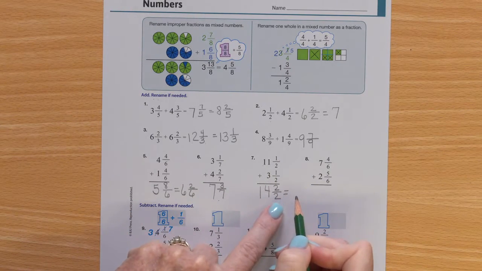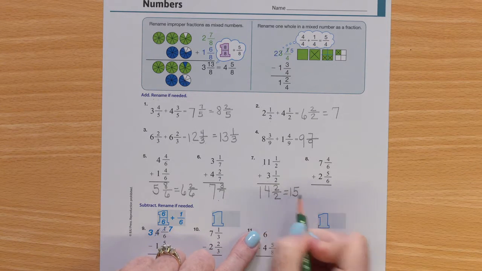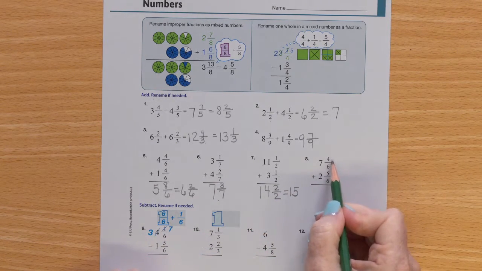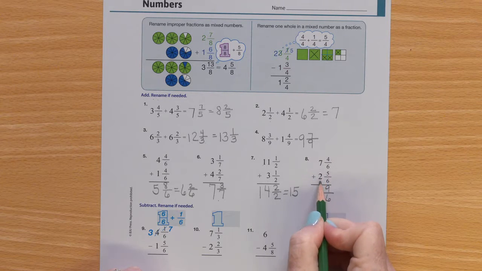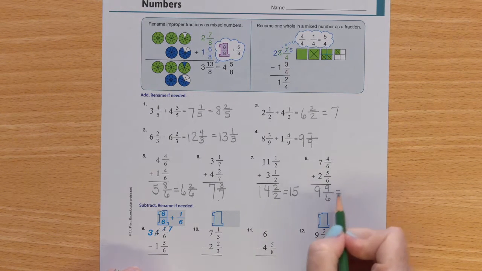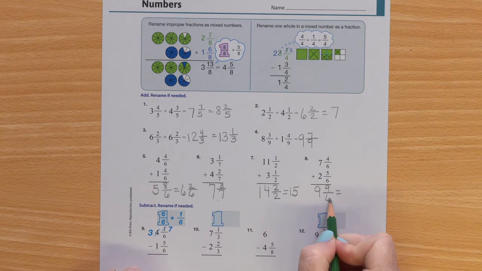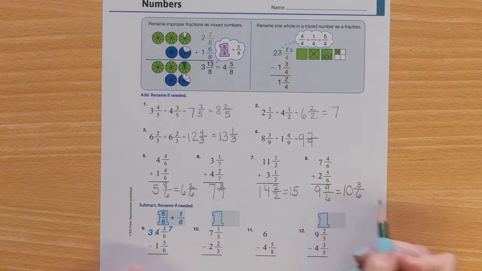But we do need to rename that fraction because it's an improper, so that would give us 15 altogether. 4 plus 5 gives us 9/6. 7 plus 2 is 9. And what do we have? We're going to get another whole, aren't we, out of this one? Plus we're going to have 3/6 more, so we're going to have 10 and 3/6 all together.